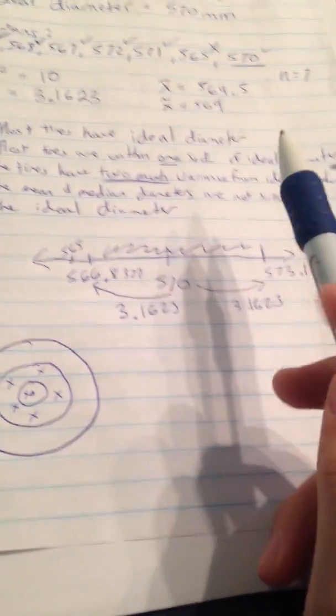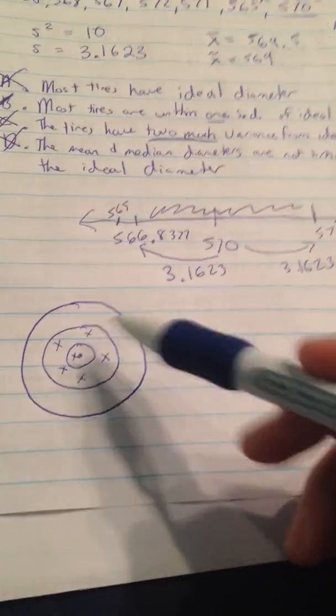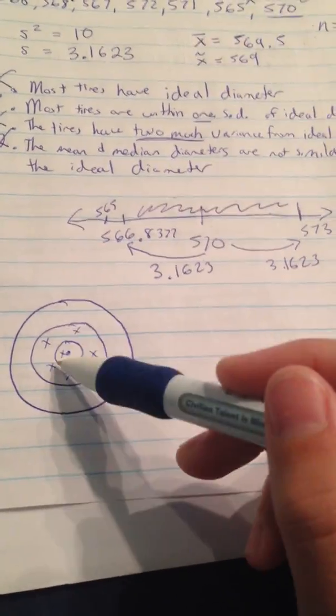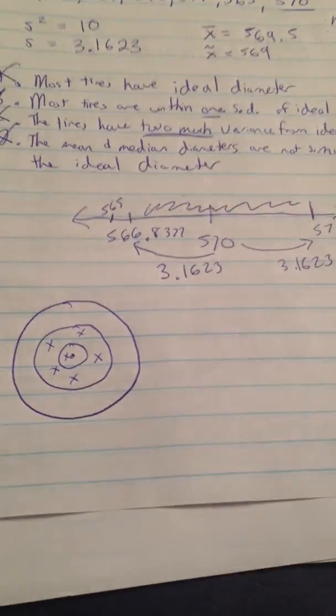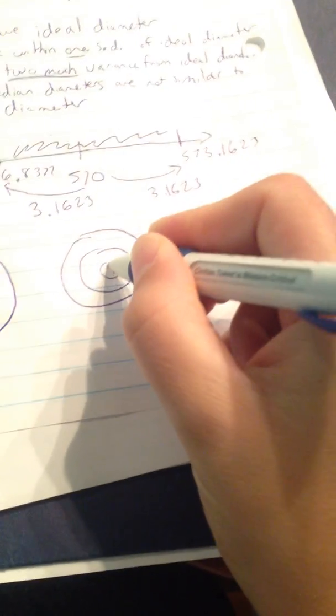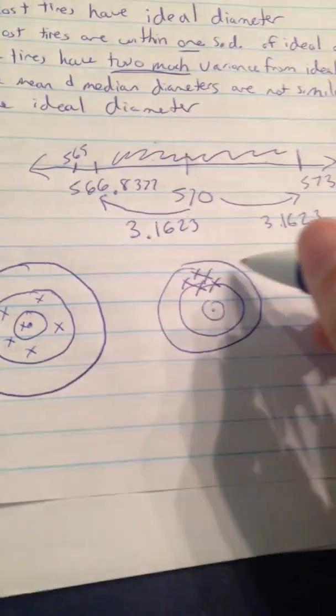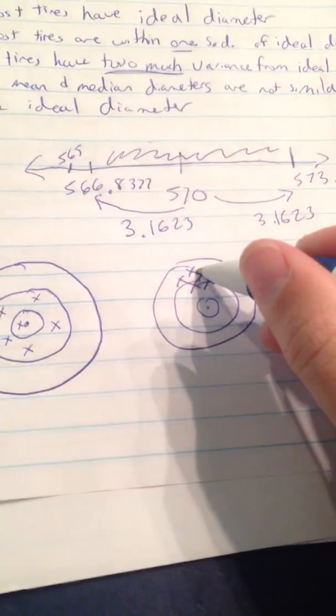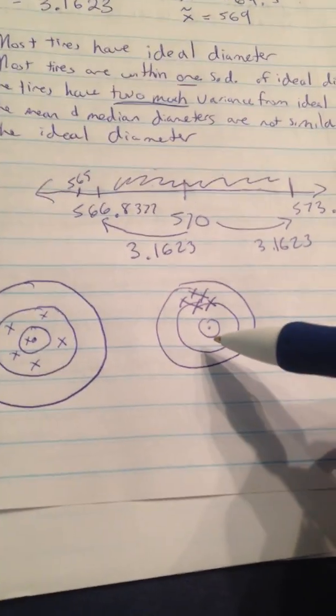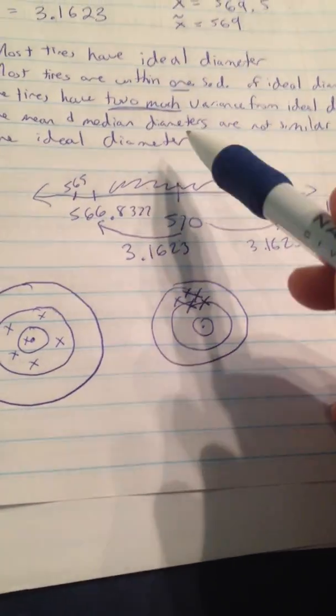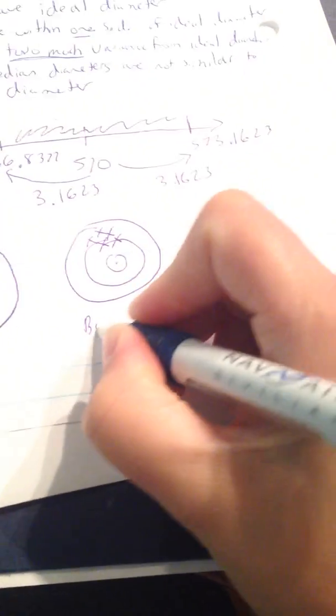Most tires are within 1 standard deviation of the ideal, meaning that the tires are actually close to what the truth should be. There's also, of course, the scenario where you have a bunch of close estimates, but they're not close to the truth, but they're close to each other. That would be this scenario like D, where the mean and median are not close to the truth. That's a bias type estimator.